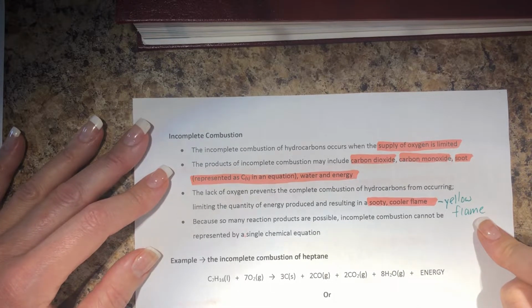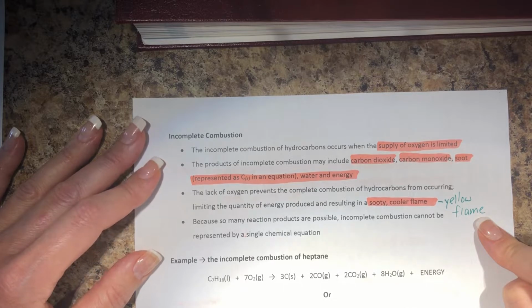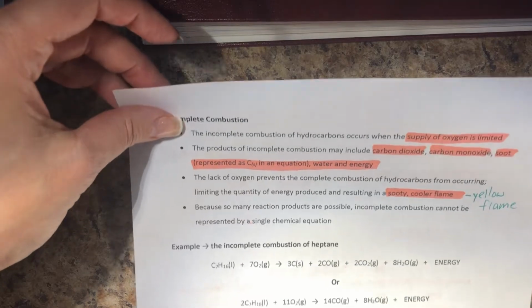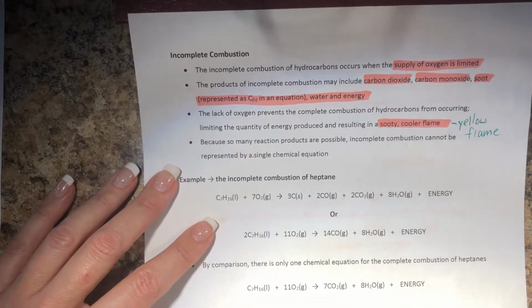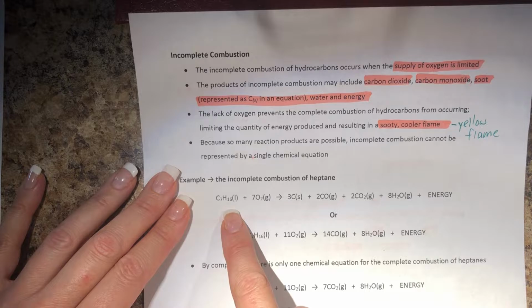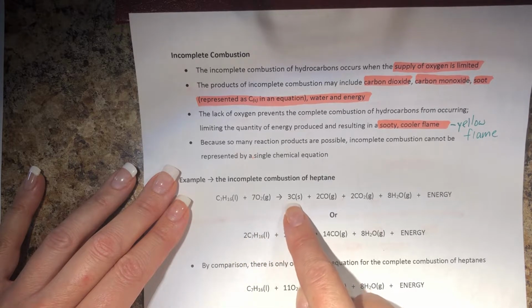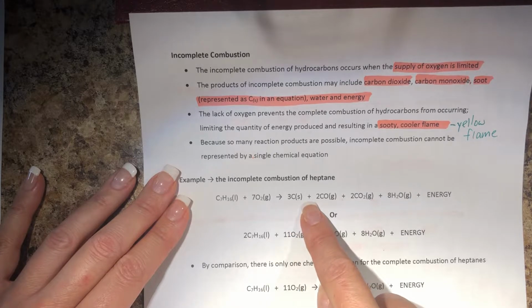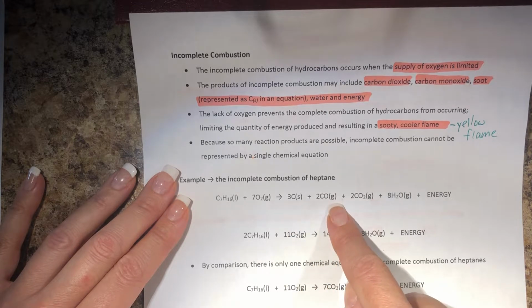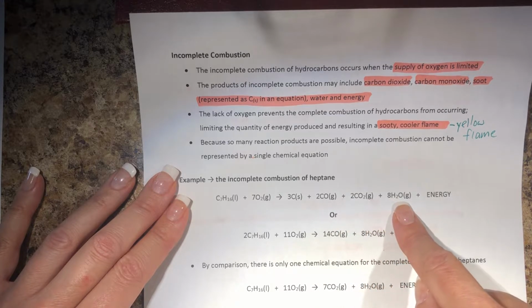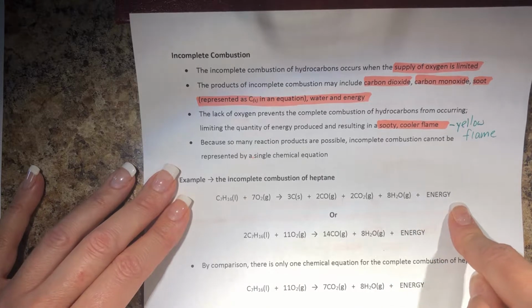Because there are so many products possible, we cannot always indicate incomplete combustion by a single chemical equation. For example, the incomplete combustion of heptane: C7H16 as a liquid plus 7O2 as a gas, produces 3 carbon as a solid, 2 carbon monoxide as a gas, plus 2 carbon dioxide as a gas, plus 8 molecules of water as a gas, plus energy.